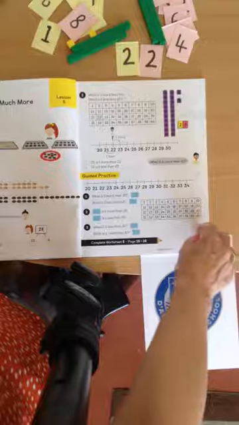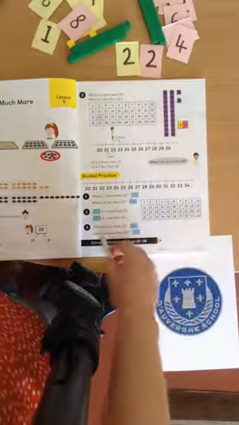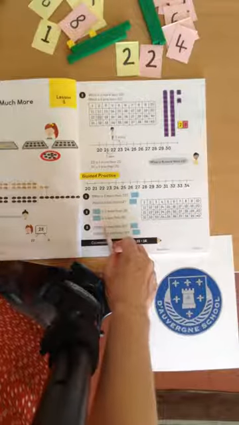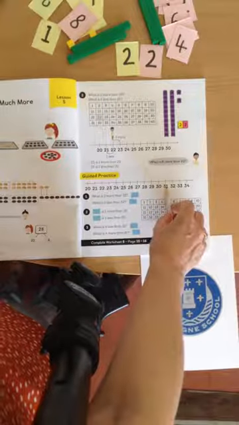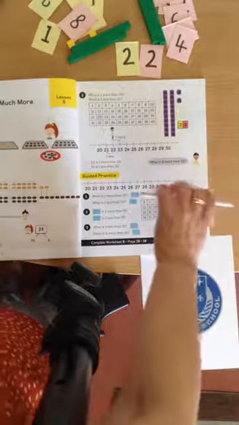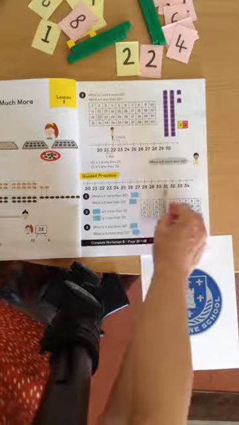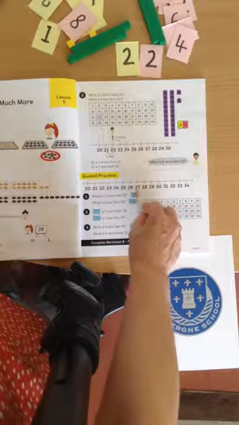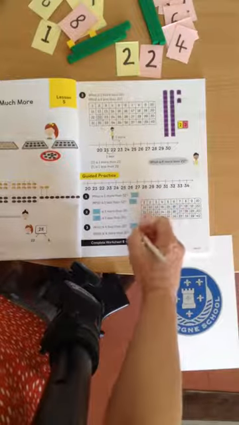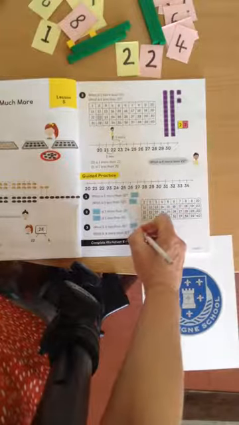Go back 1. 29. And the last one says, what is 4 less than 31? So there's 31. Let's look at the number line. Let's do 4 less. We're going that way because we're going less. 4 less than 31. 1, 2, 3, 4. 4 less than 31 is 27.